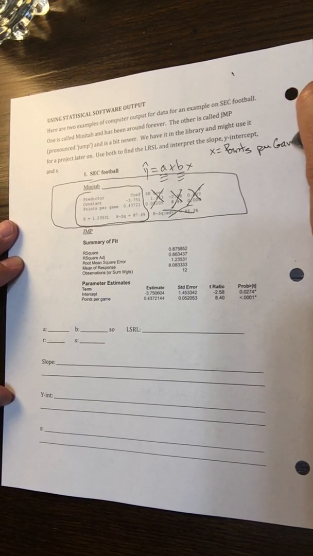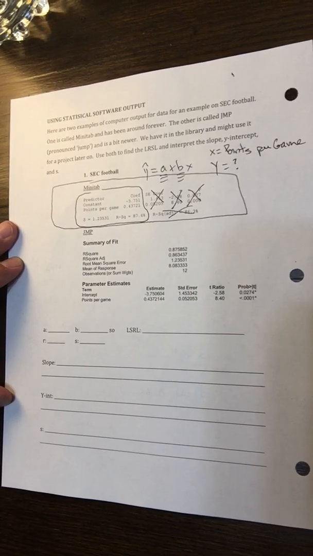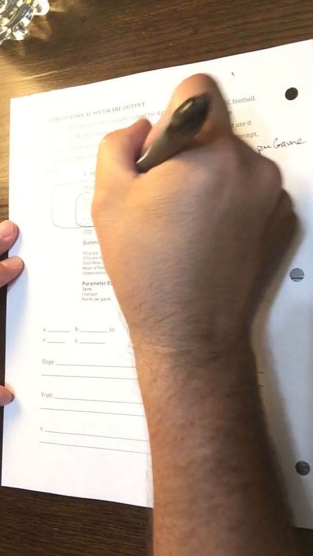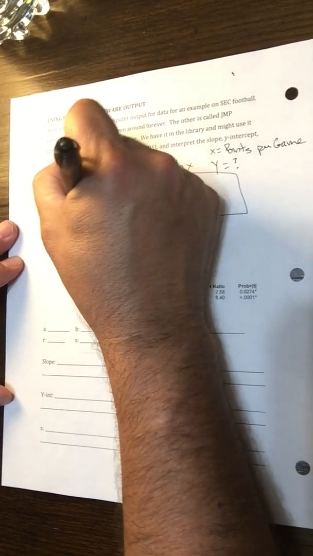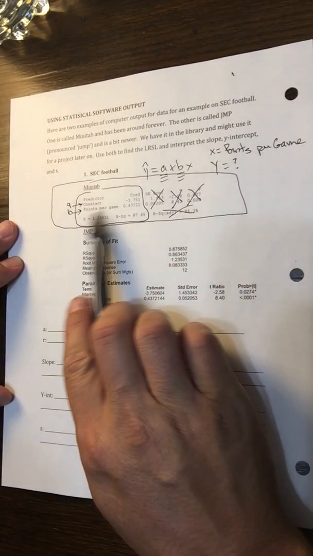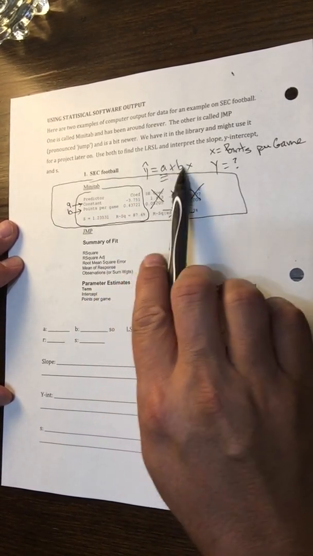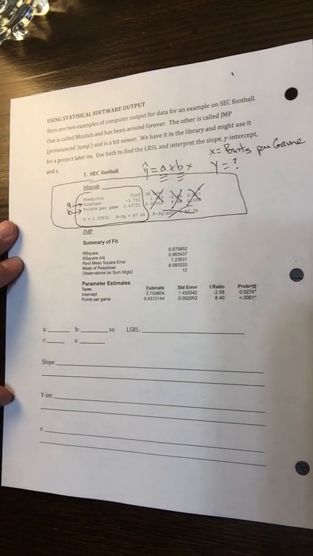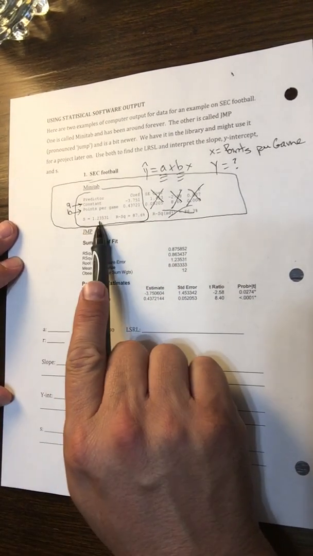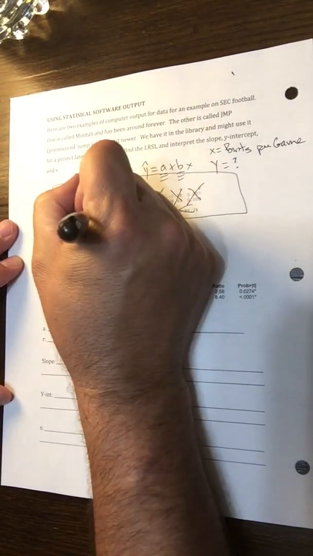Unfortunately, I don't remember what the y variable is, so it's something about football. Anyway, it's always going to be the case that a is the top row because that's the constant in that equation, and b will be the bottom row. So if those are coefficients, what this output is telling me is this is a and this is b. Negative 3.751 is a. 0.43721 is b. Now s down here in the bottom left, that is the standard deviation of the residuals.